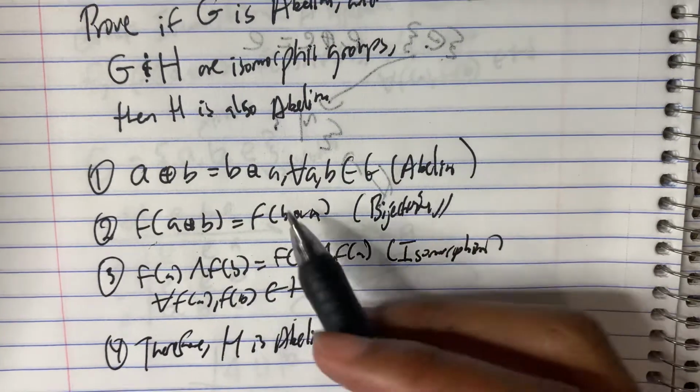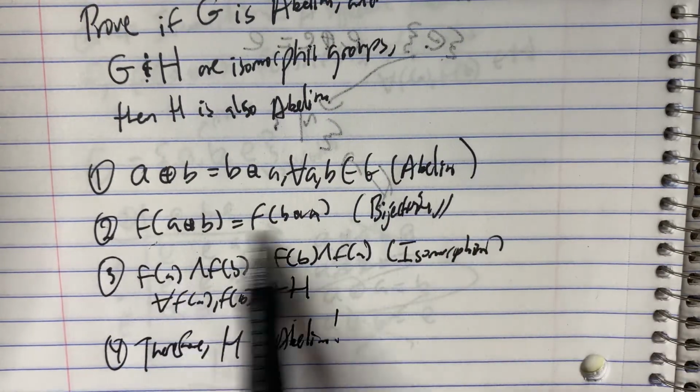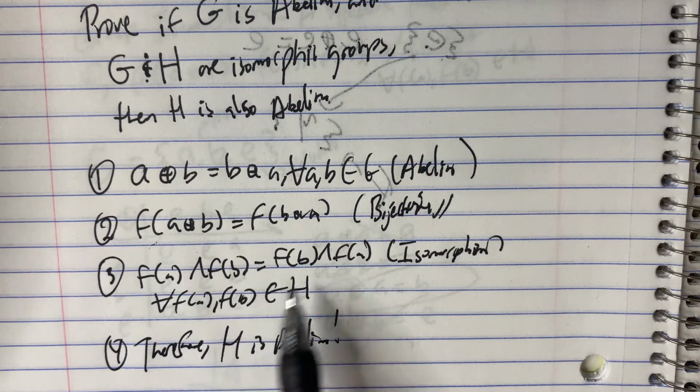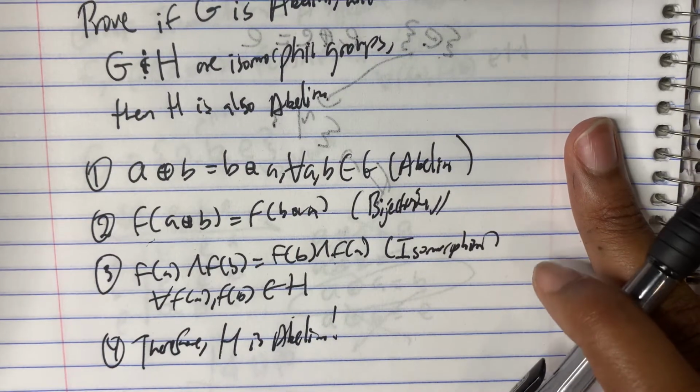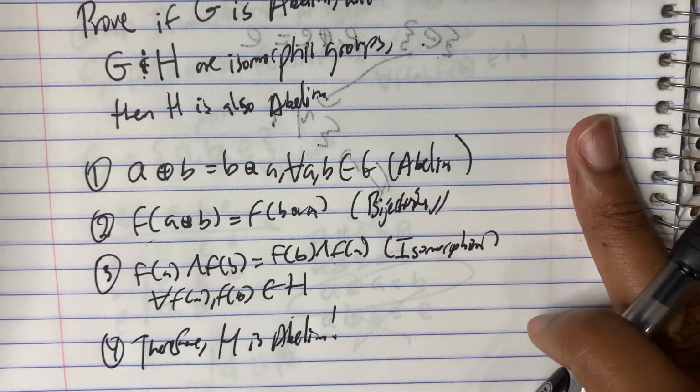H is also abelian, since we've just proved that the elements of H will also commute under the group operation for H. So that's how we prove that if groups are isomorphic and one is abelian, the other must also be abelian, right?